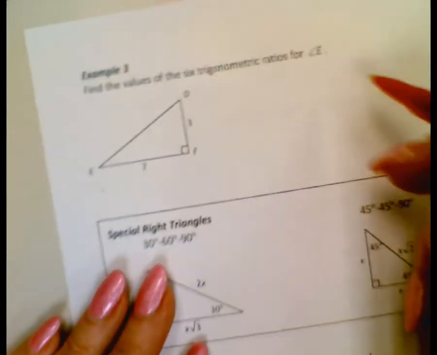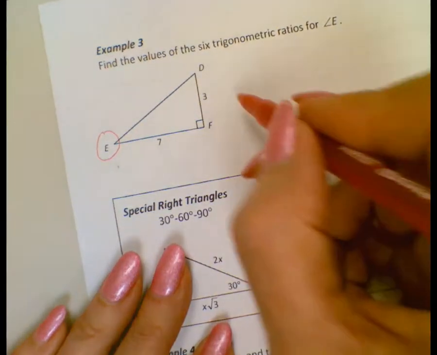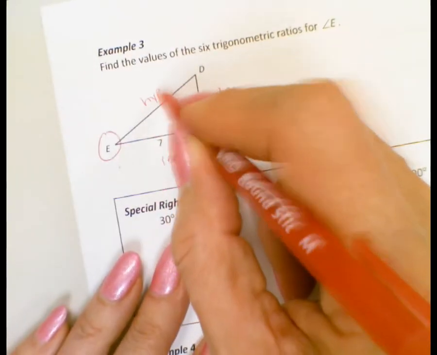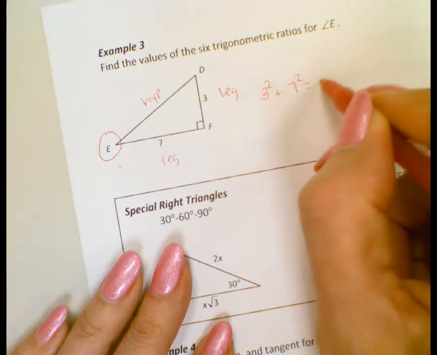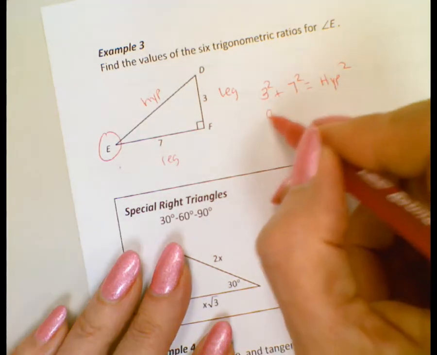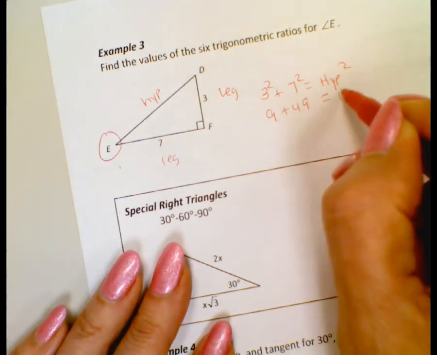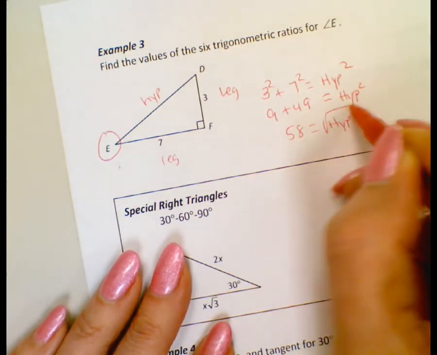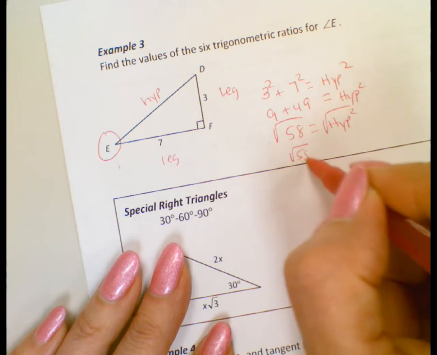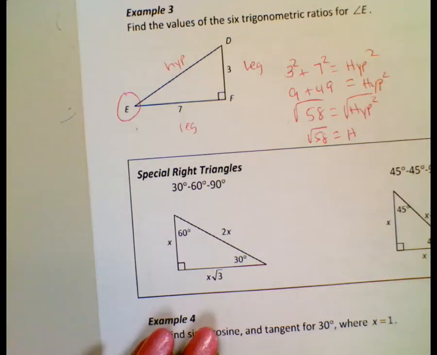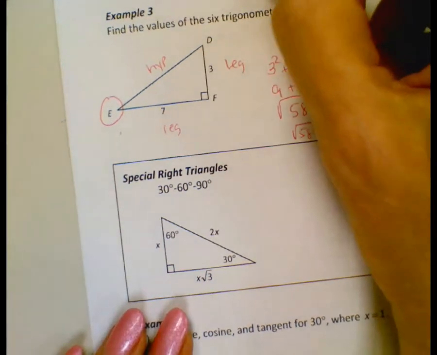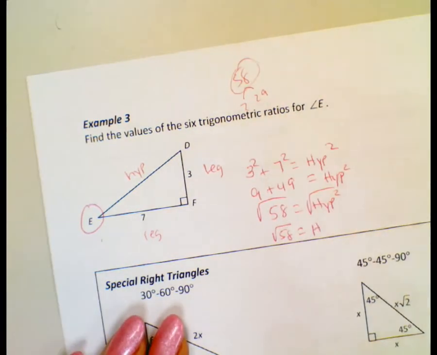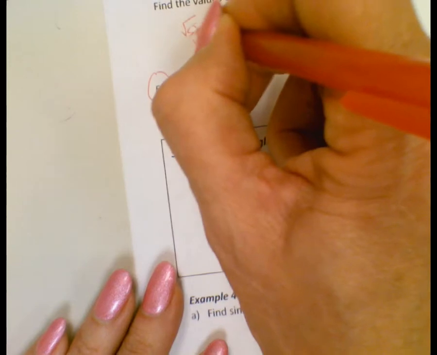Find the values of all 6 trig functions of E. Let's circle E. And before we can do that, we need to do the Pythagorean theorem. So this is a leg, this is a leg, and we're looking for the hypotenuse. So we have 3 squared plus 7 squared equals the hypotenuse squared. So it's 9 and 49 equals the hypotenuse squared, which is 58 equals the hypotenuse squared. So if you square root, your answer is square root of 58. Now, the hypotenuse is radical 58. I tried, let's see, 58 factor tree is 2 and 29, and you can't factor 29, so this cannot be reduced. So we're going to put a radical 58 in the hypotenuse.